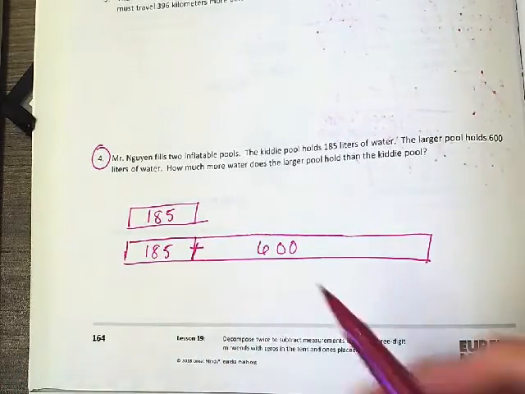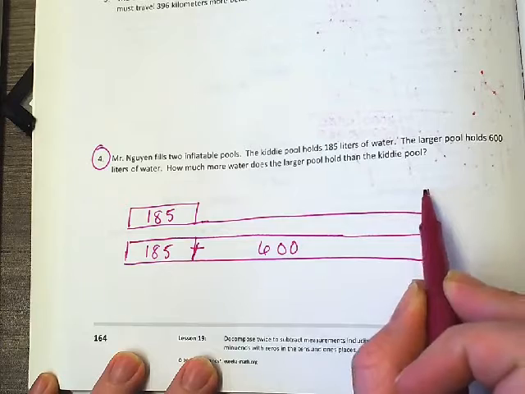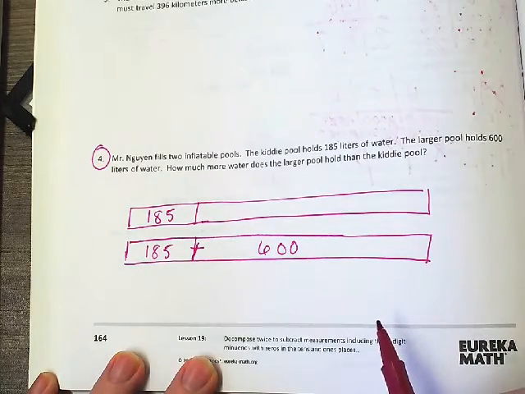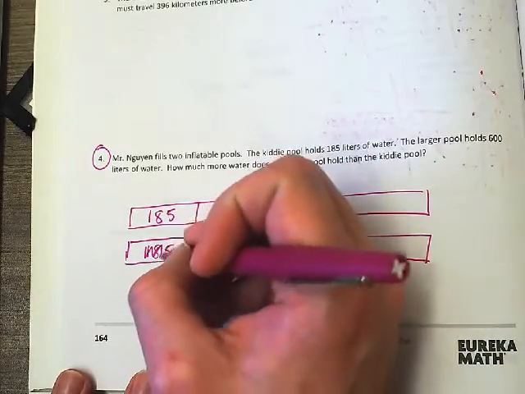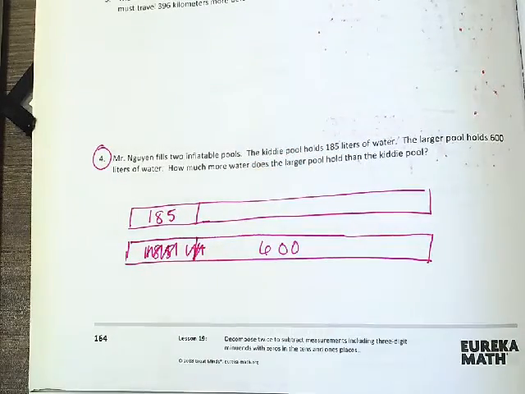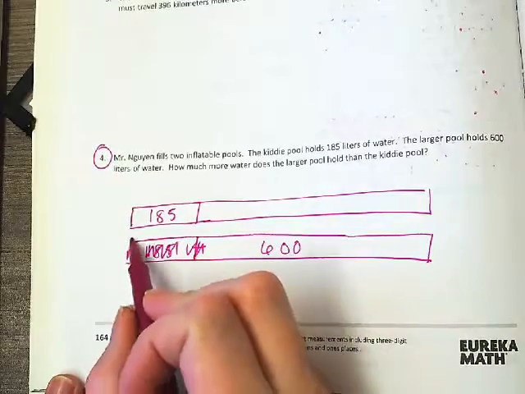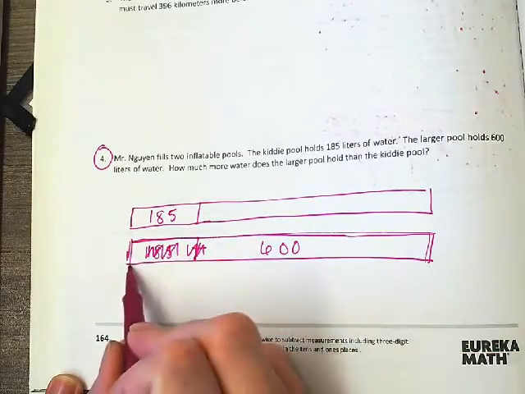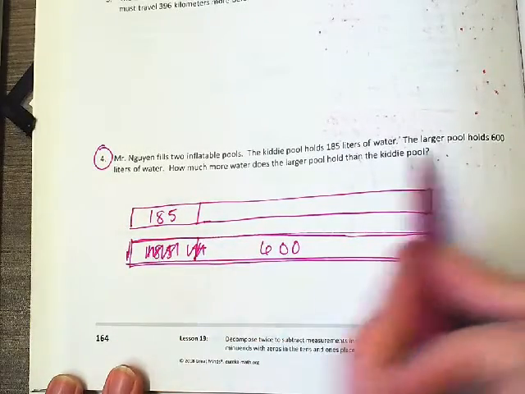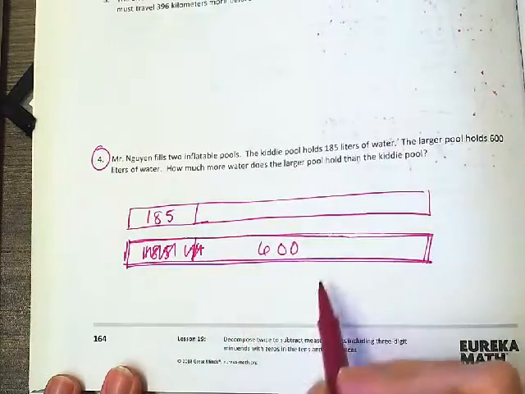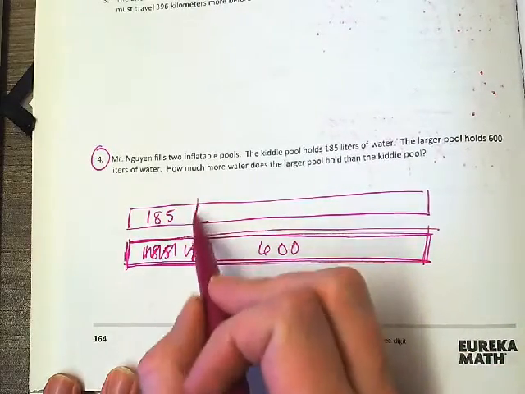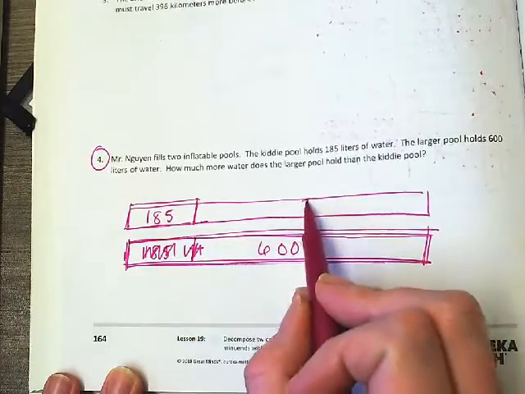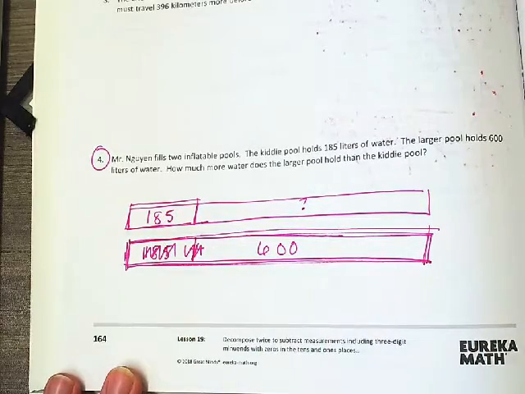So how do we find out how much more? Oh, I did that wrong. I'm sorry. Scribble this out. The larger pool holds 600 altogether, right? How much more does the larger pool hold? So here's the big pool, 600 altogether. Here's the small pool. Here's the difference. What is the difference between those two?